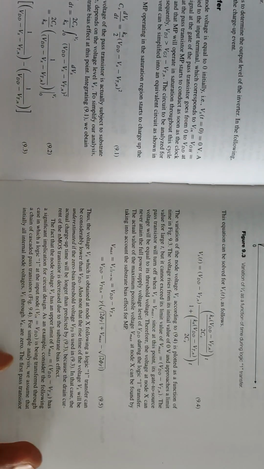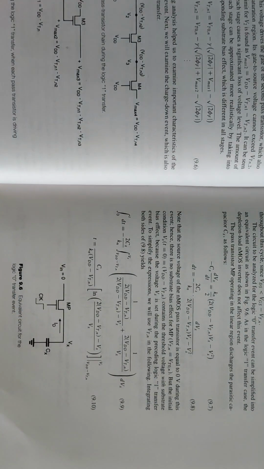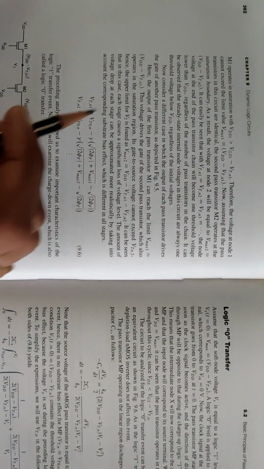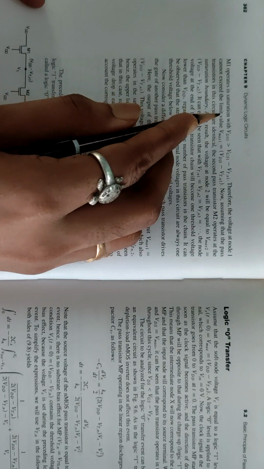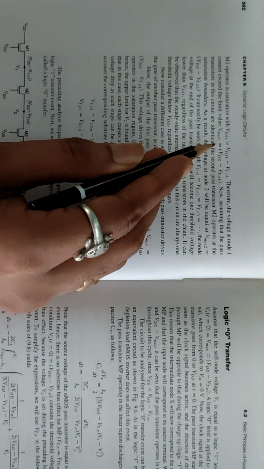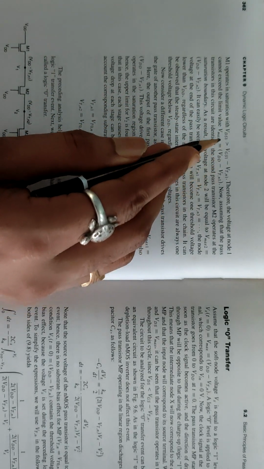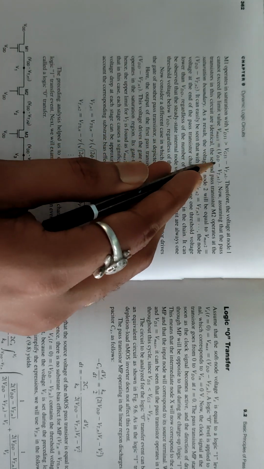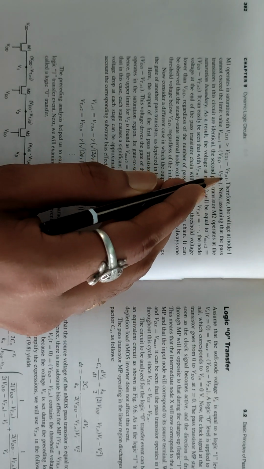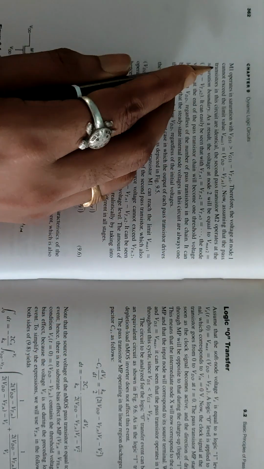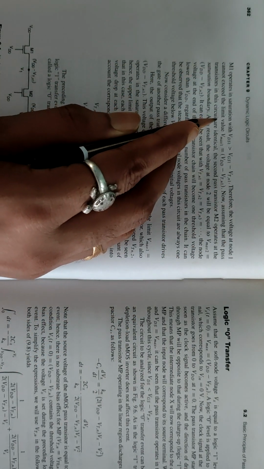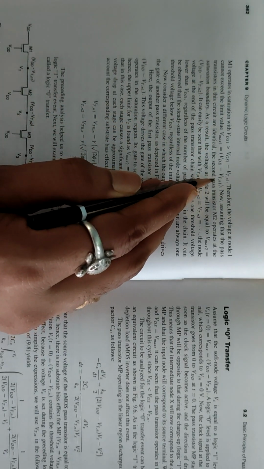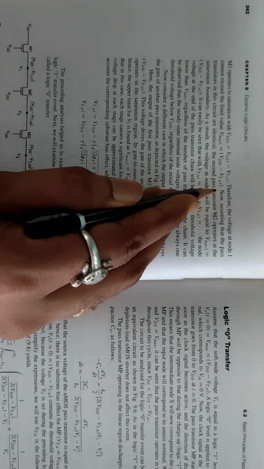The first pass transistor M1 operates in saturation with VDS1 greater than VGS1 minus VTN1. Therefore, the voltage at node 1 cannot exceed the limit value Vmax1 equal to VDD minus VTN1.